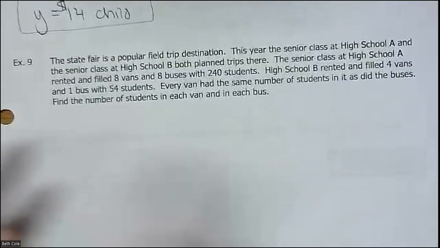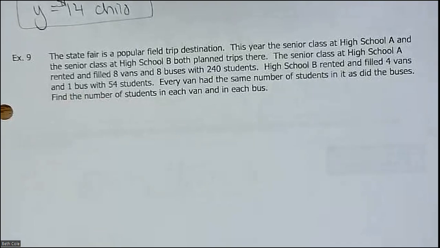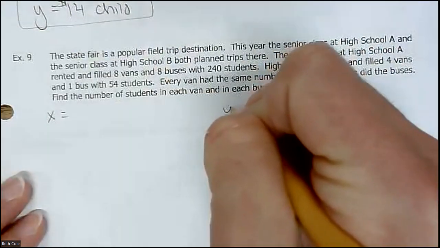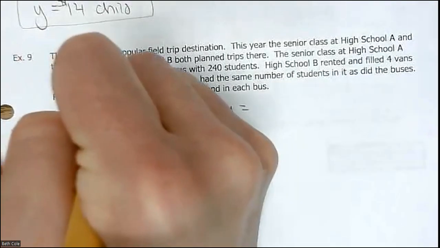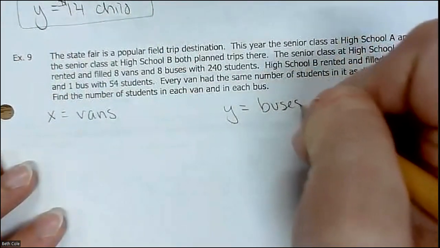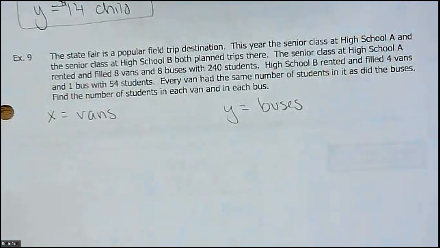Let's try another one. I'm going to pause. I want you to read. All right, do you know what the two items are? What do we have? School A, school B, and buses. I think it's vans and buses, right? Let's make x be vans and y be buses.